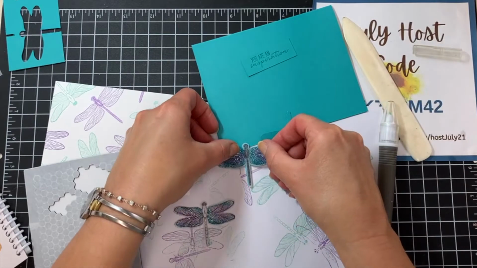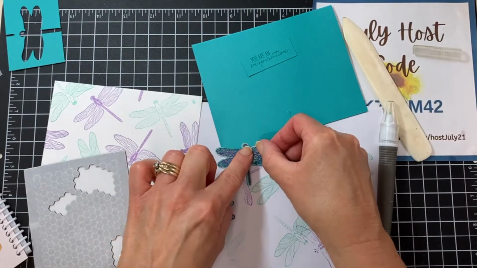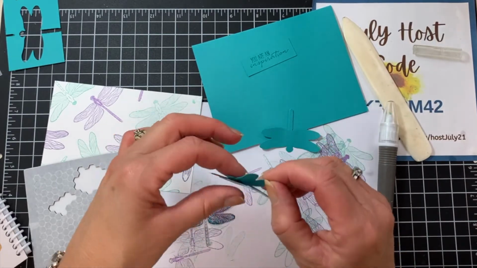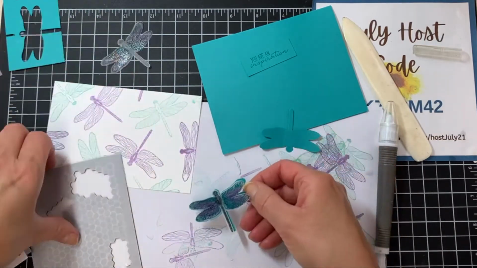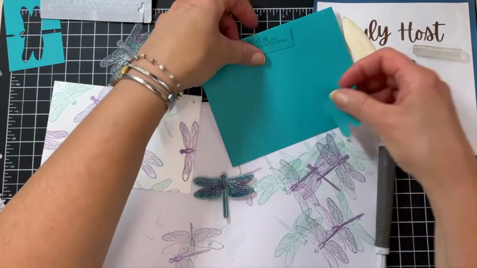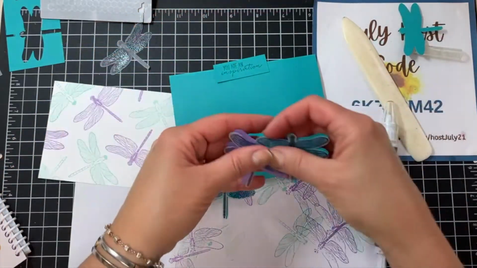And that's going to go right over top. Okay, and that's enough to stick it together so that it's going to hold. If it moves around a little bit, that's okay. And so I have one of those done already, and I have another two.